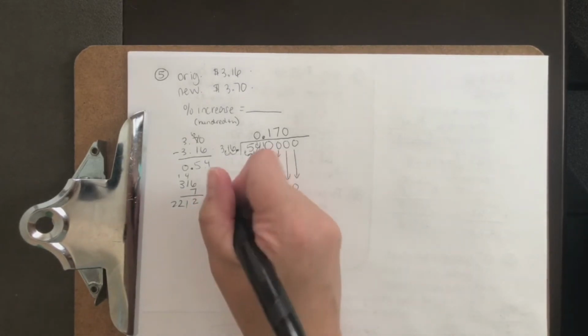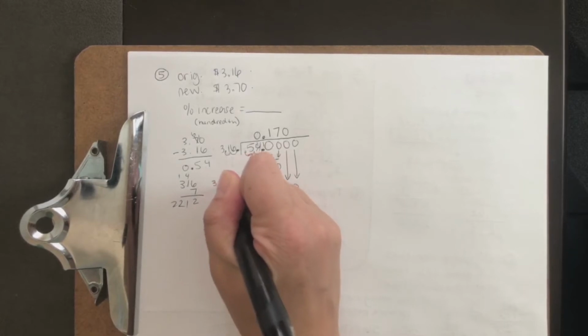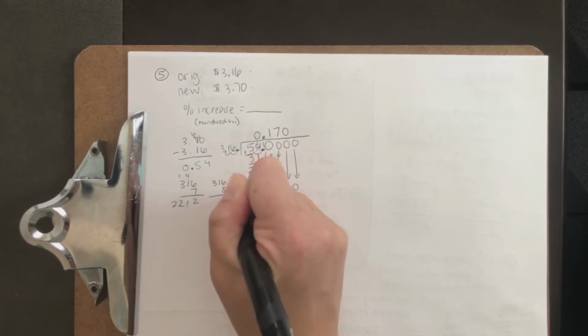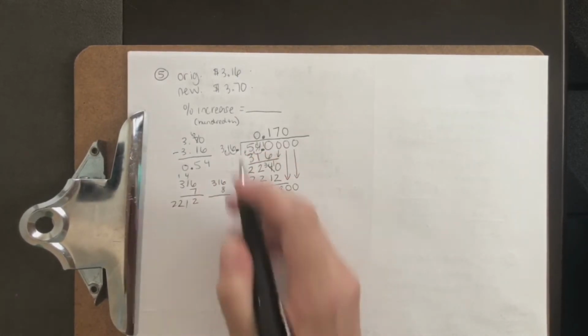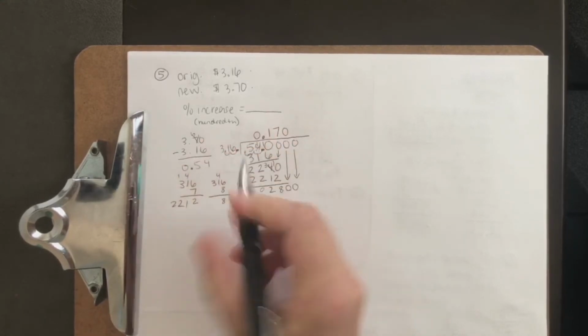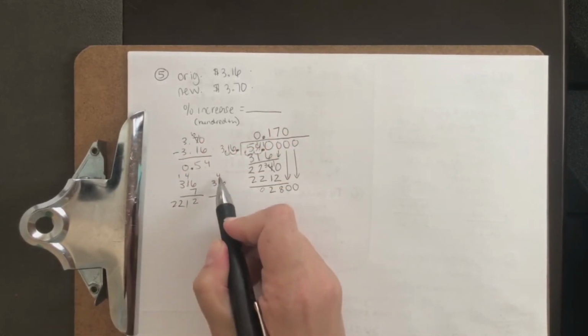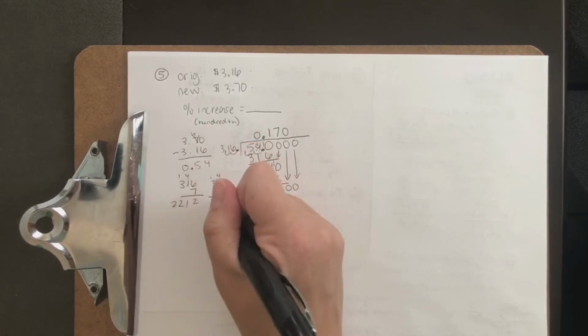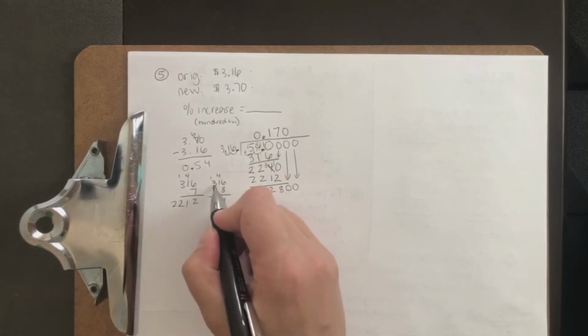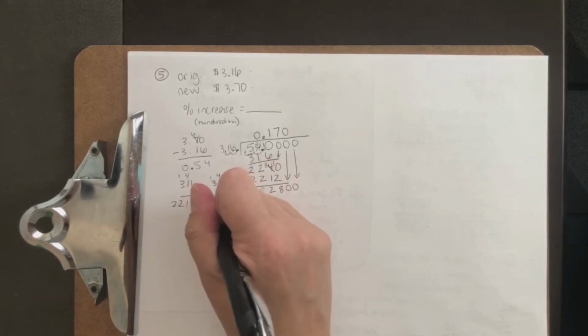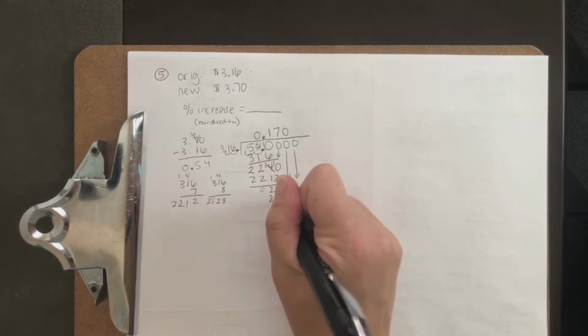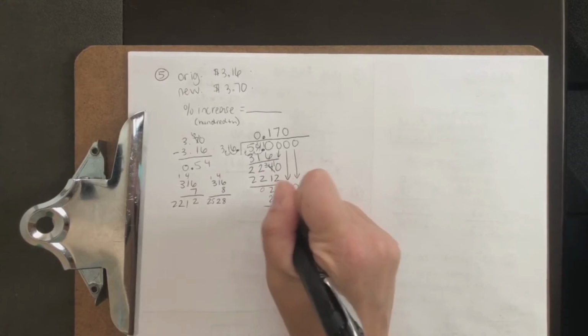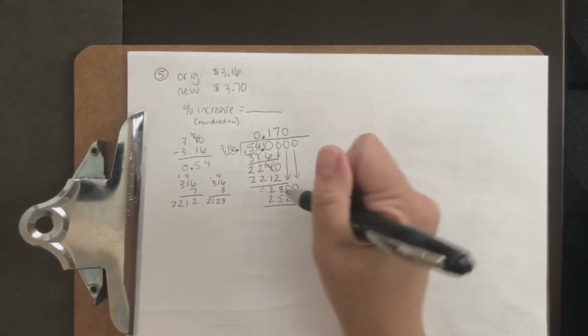So let's try times 8. 316 times 8. 6 times 8 is 48. 8 times 1 is 8. 9, 10, 11, 12. 8 times 3 is 24, 25. So 25, 28.